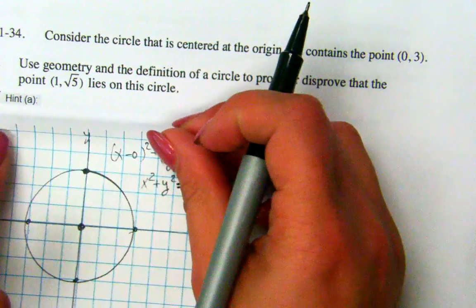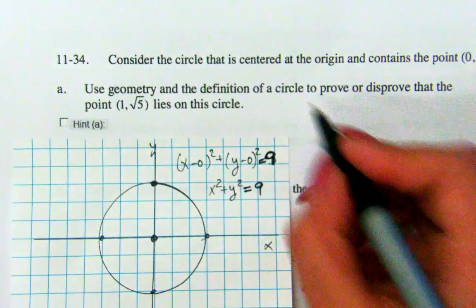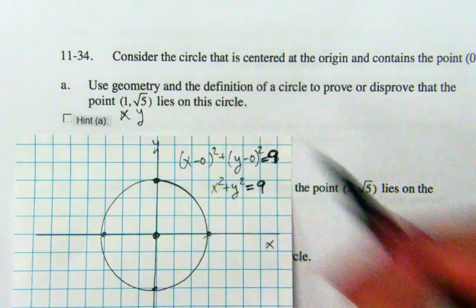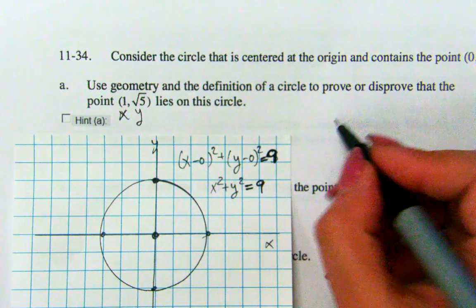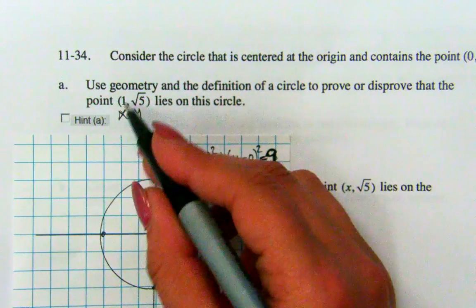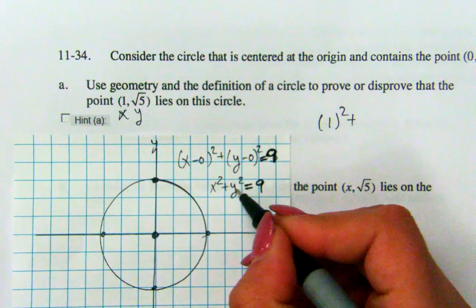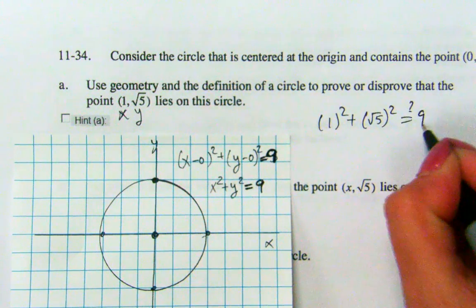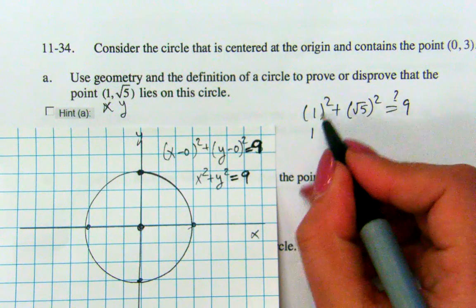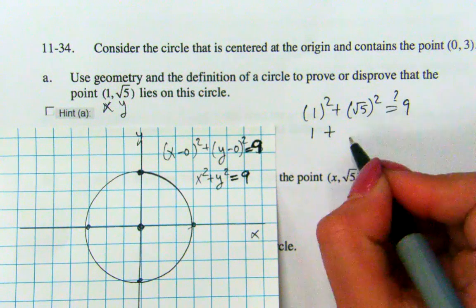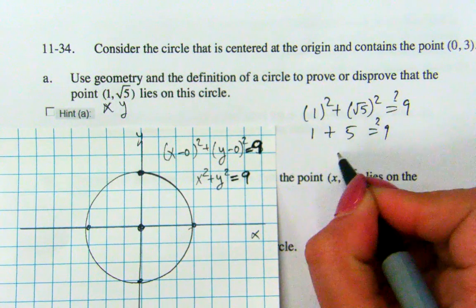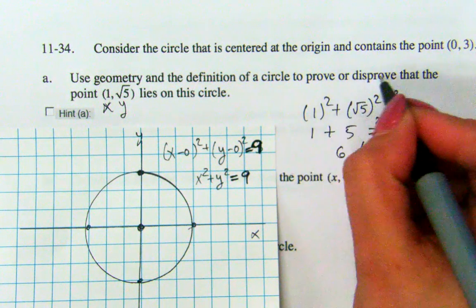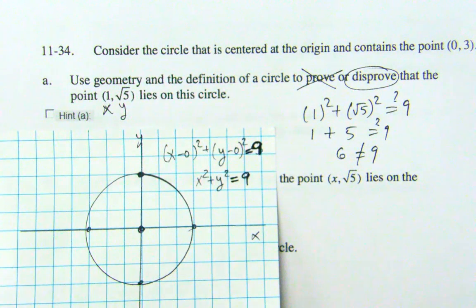And we can actually check. I would just plug it in. If that's (1, square root of 5), this is x and this is y, and I would plug it in to see if it works out. So we have x squared plus y squared equals 9. If x is 1, that's 1 squared. If y is square root of 5, that's square root of 5 squared. Is that going to equal 9? 1 squared is just 1 plus square root of 5 squared is just 5. That 6 is not equal to 9, so the answer is no. It does not. So we basically disproved that (1, square root of 5) lies on the circle.